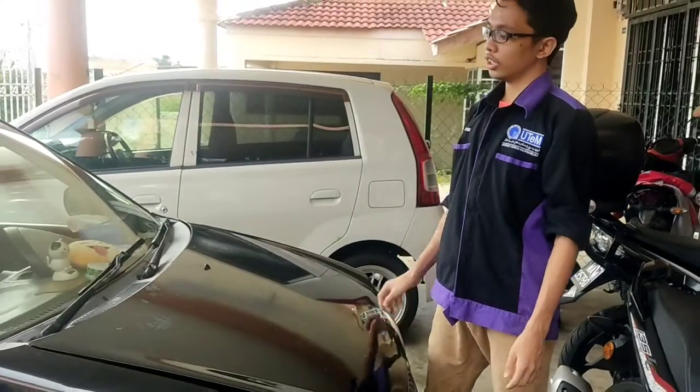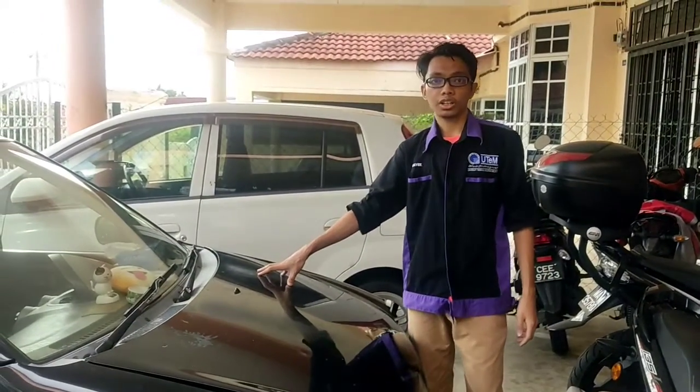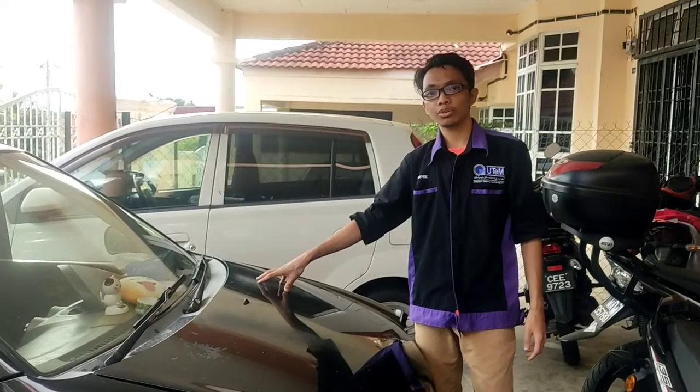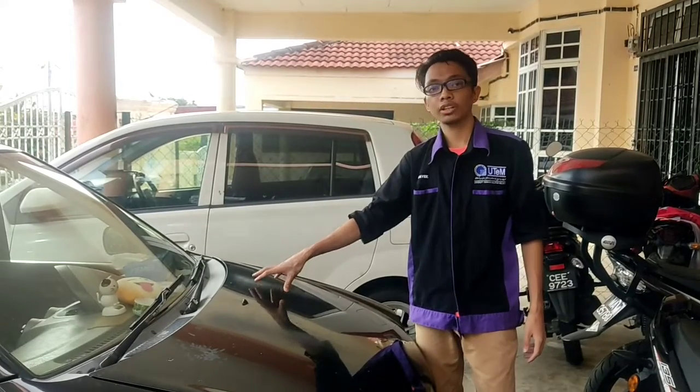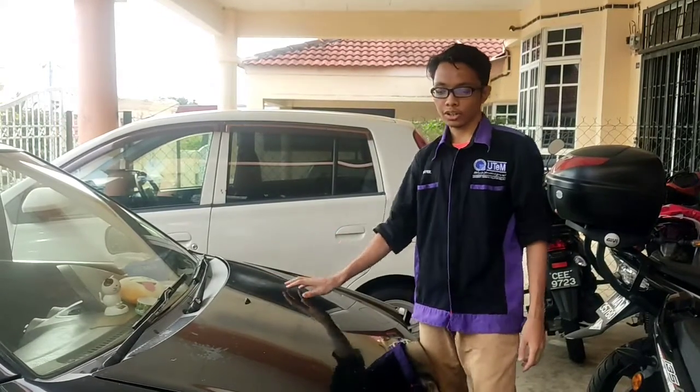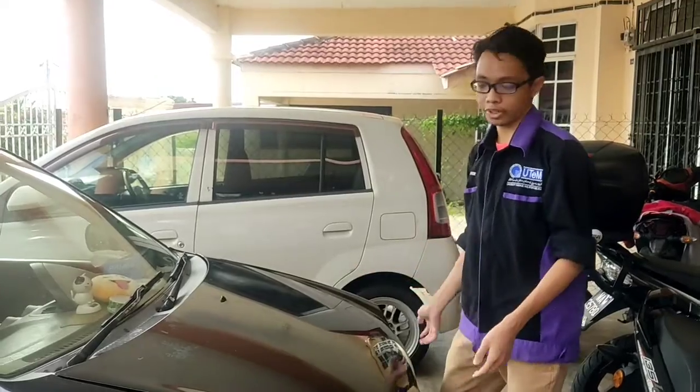B0918104336. Okay, now I will do a lab test. I will do a video for the lab test for the HVAC system. Okay, it is Perodua Kelisa, 850cc, built in 2007. Okay, now we will go through to the engine bay.